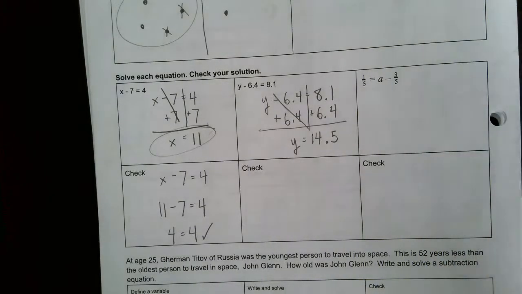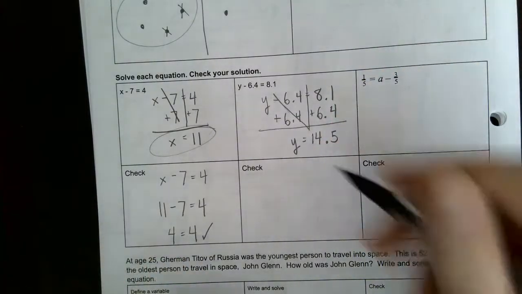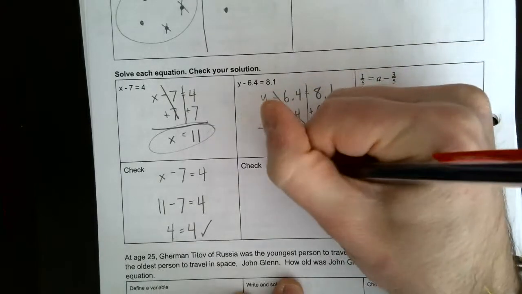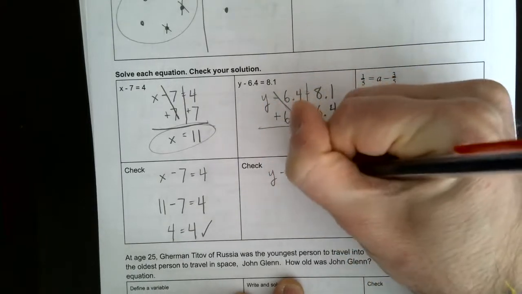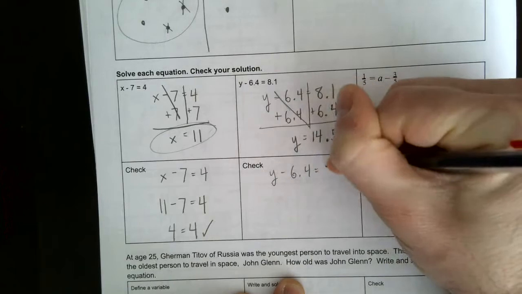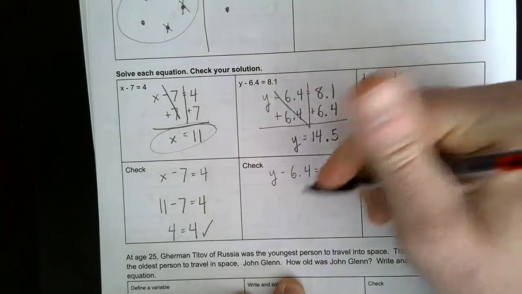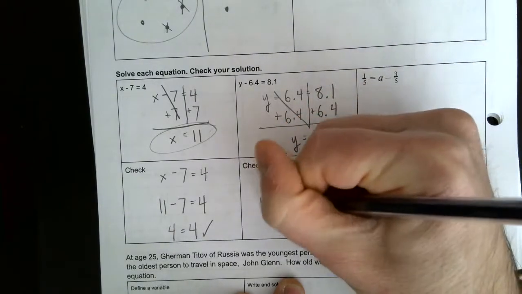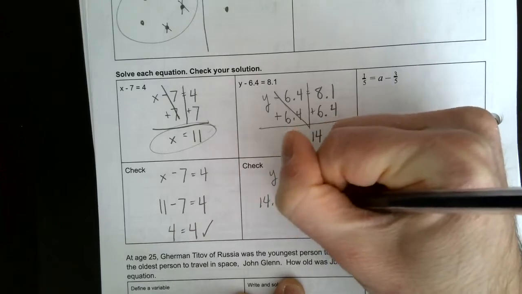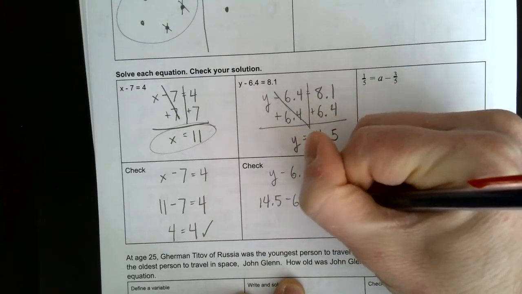But you know what we're going to do. We're going to check it. So that looks to be it. It's a 3-step check. We'll write down the equation. We'll see if 14.5 is indeed the solution. We'll put in 14.5.